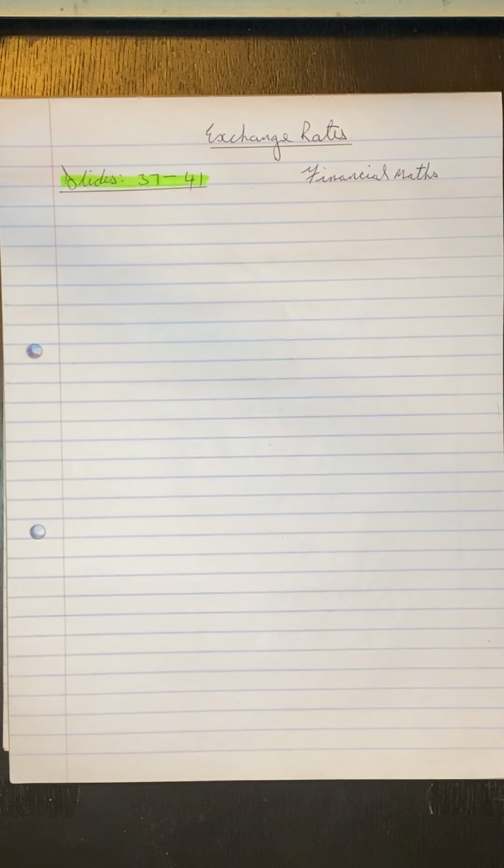Okay, and how we normally write an exchange rate is something like this. Now GBP stands for Great British Pound, and ZAR just stands for the South African Rand. Okay, this must be an old exchange rate because I think the pound is stronger than the Rand now, just because of the whole coronavirus thing and stuff like that.